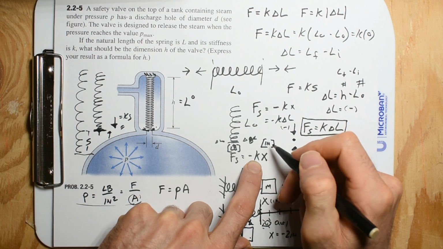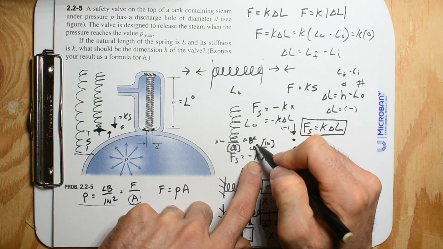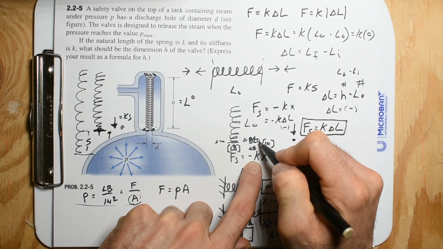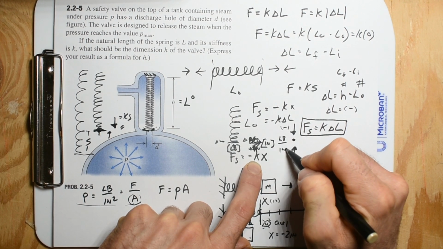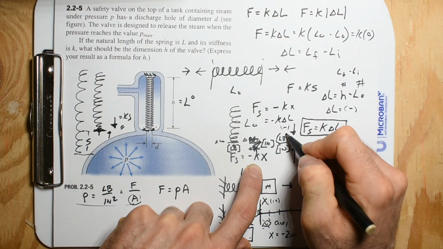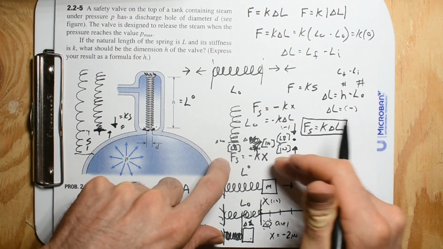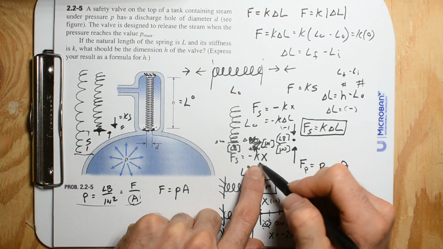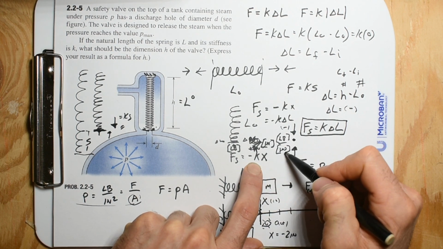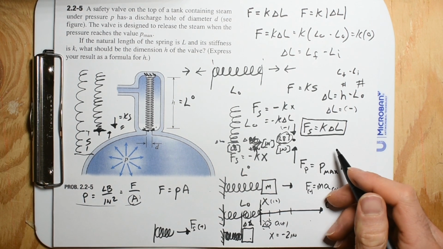K is going to be in units of pounds on top, inches on the bottom. Let's write it over here. Pounds on top, inches on the bottom. This fundamentally works because of the units in the equation: if x is in inches, inches cancels with the spring constant in pounds per inch, and then you're just left with pounds.